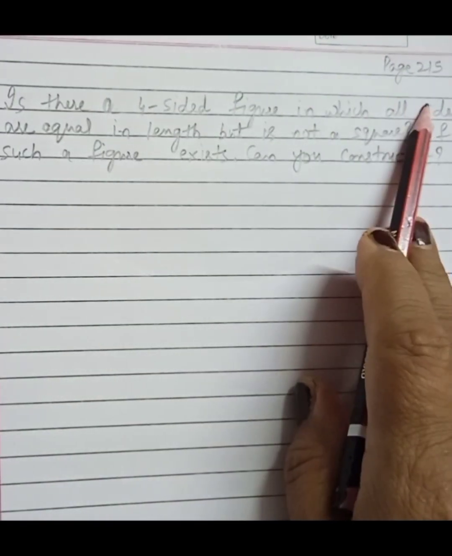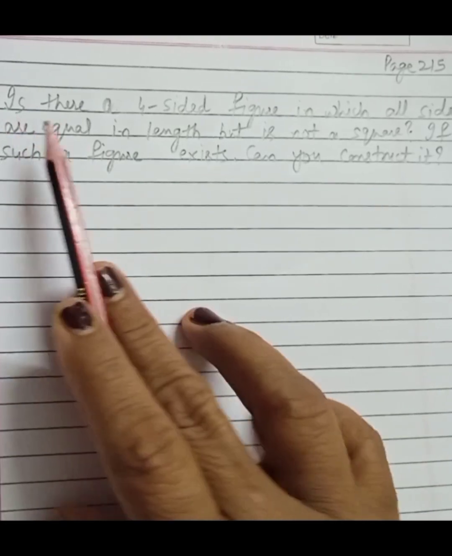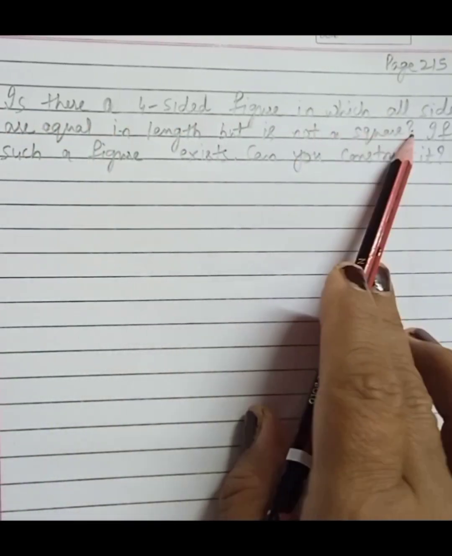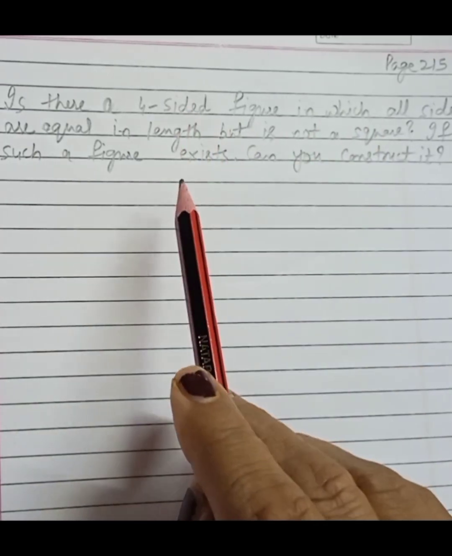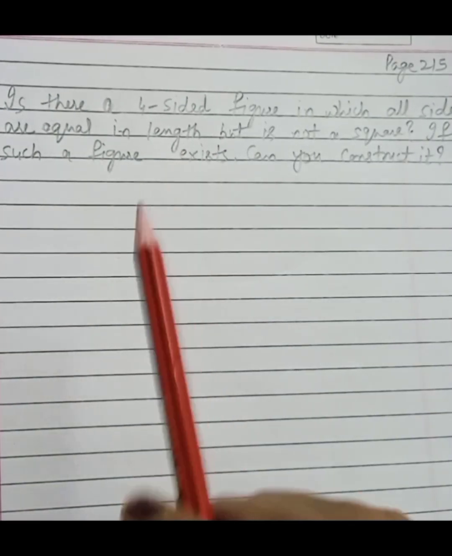Page number 215. Question number 3. Is there a four-sided figure in which all sides are equal in length but is not a square? मतलब एक फोर साइडेड फिगर है जिसकी सारी साइड्स तो इक्वल हैं पर वो स्क्वायर नहीं है.